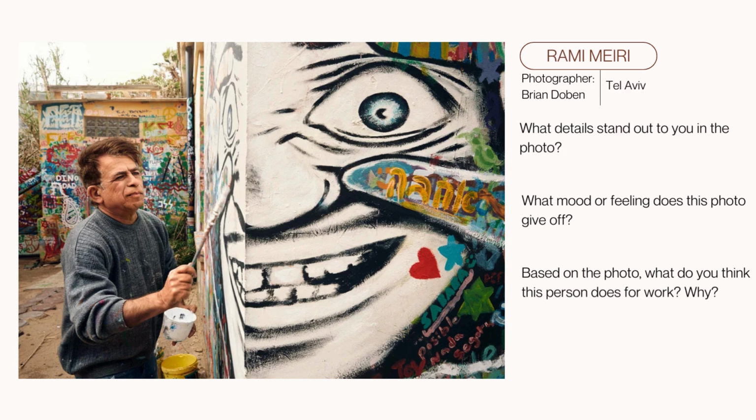The correct answer is that this is a street artist from Tel Aviv by the name of Rami Miri. Again, he's a street muralist. He's actually in action, painting. And again, think about what details in this photo led you to that possible answer.